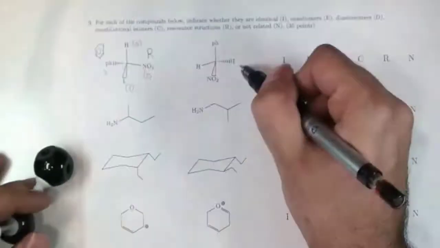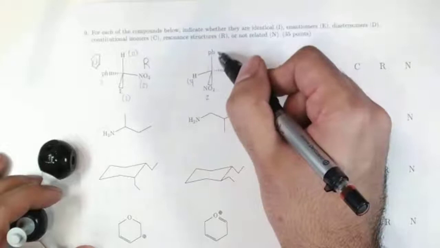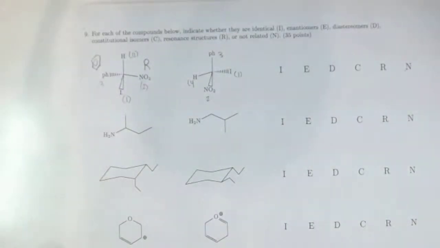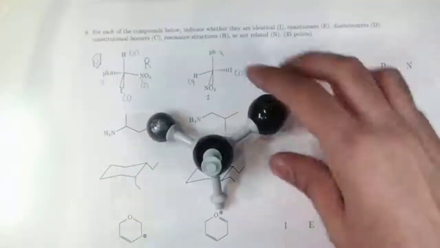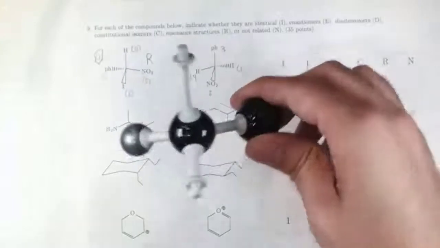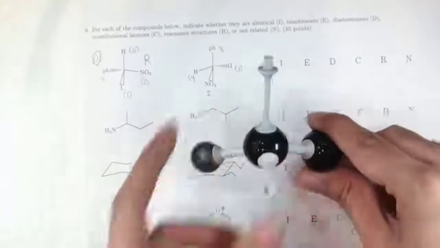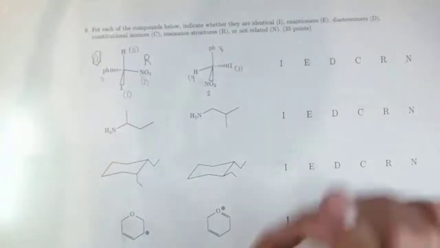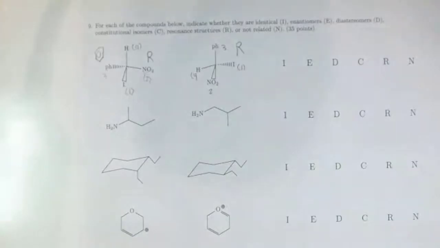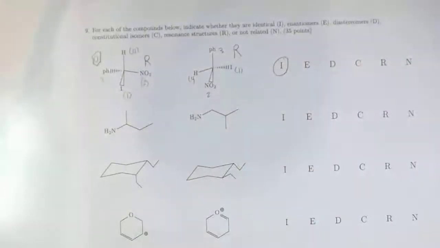Now what about this guy? The priority is still the same. This is 1, this is 2, this is 4, and this is 3. However, now I would have my least prioritized group here. If I wanted to determine the chirality, I would have to have it facing away from me. So like this, I would have 1, 2, 3. This is basically what I'm converting. So 1, 2, 3. This will also be R. So they have the same exact stereochemistry, the same exact molecular formula. Therefore, they should be identical to one another.